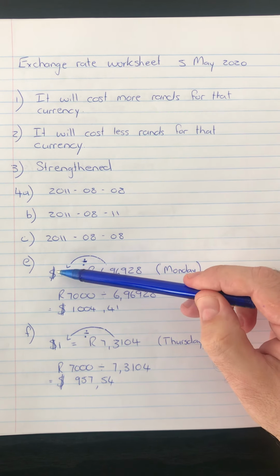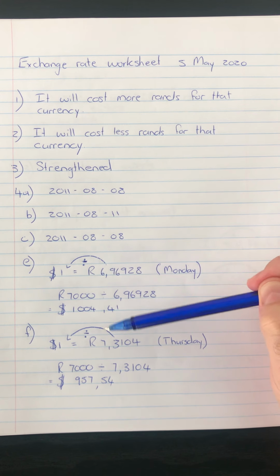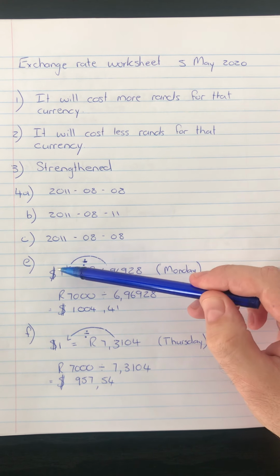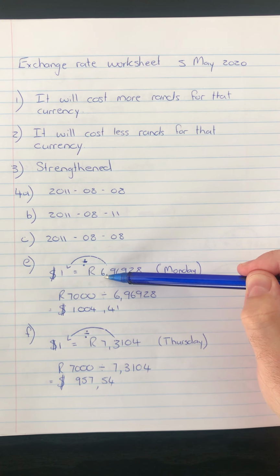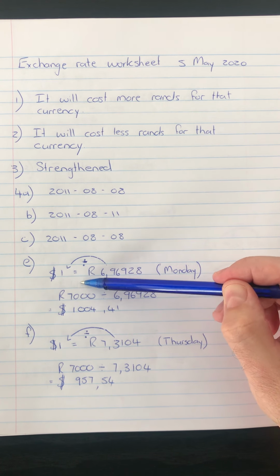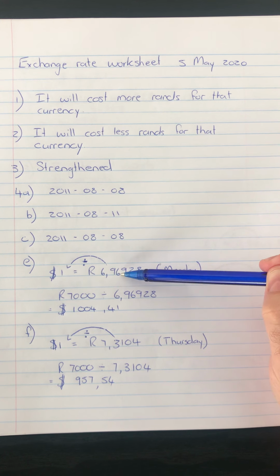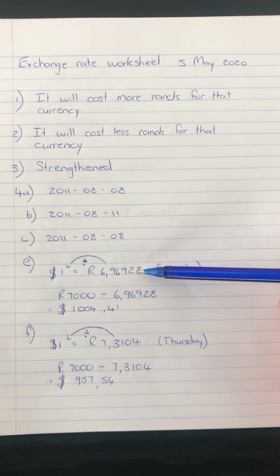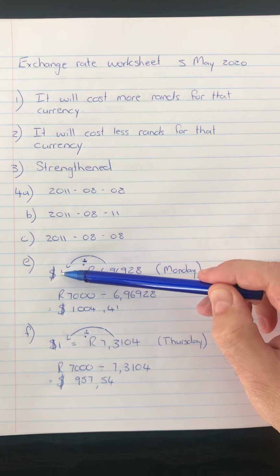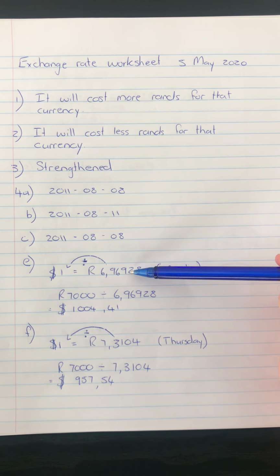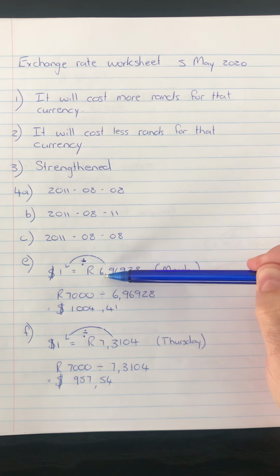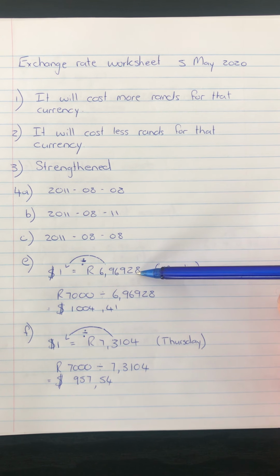The same goes for dollars to rands. If I'm converting an amount of dollars to rands in this ratio, I'm going to multiply with 6,96928. What do you need to do to 1 in order to get 6,96928? You multiply with 6,96928.